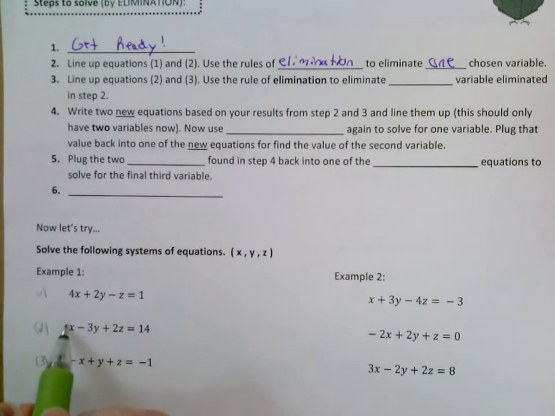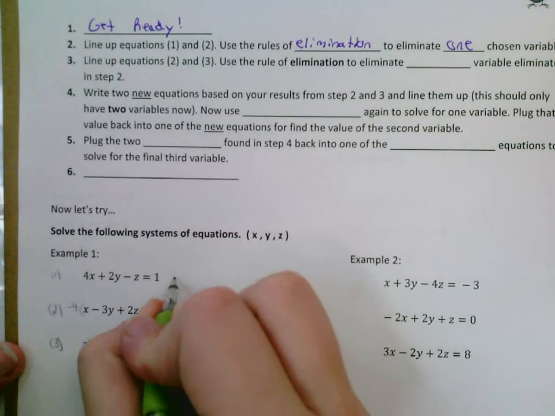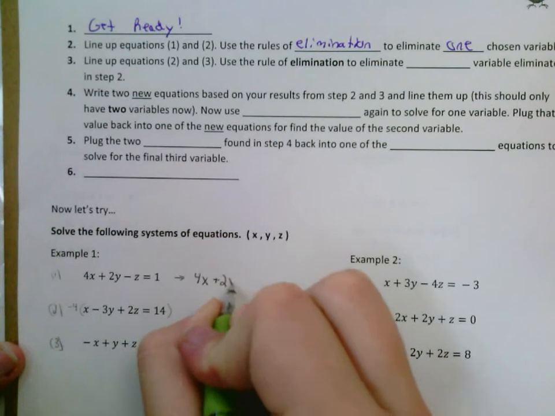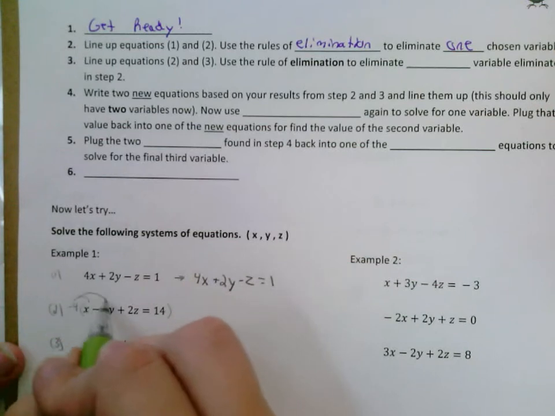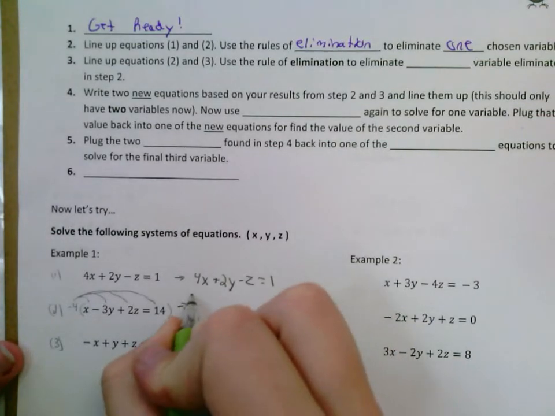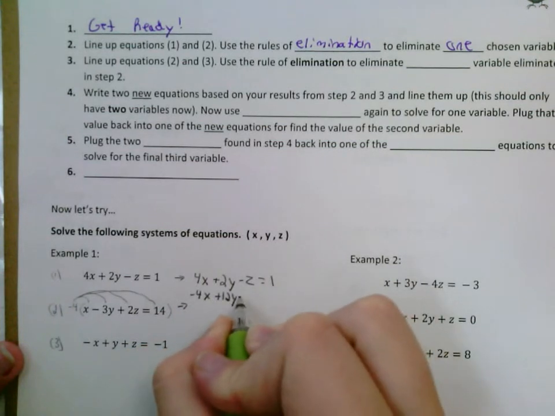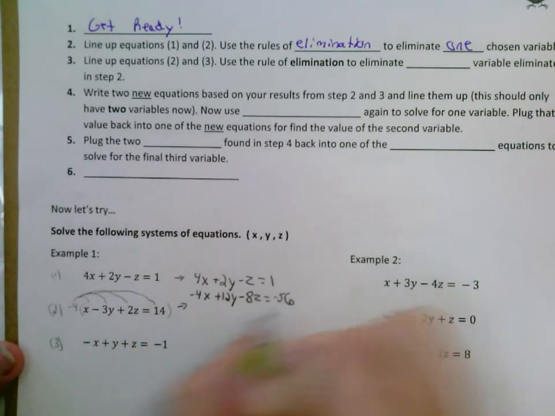Okay? So in order to eliminate the x's, I'm going to need to take this second equation and multiply it by a -4. If I multiply this by a -4, this is what I'm going to get. I'm going to write it off to the side. The first one stays the same, 4x plus 2y minus z equals 1. And then for the second one, please remember that it does get distributed to everything right there. So if I distribute that, I can write it over here, -4x plus 12y minus 8z equals -56.